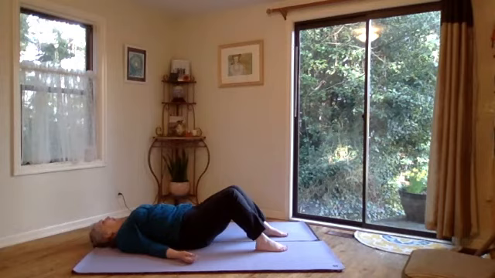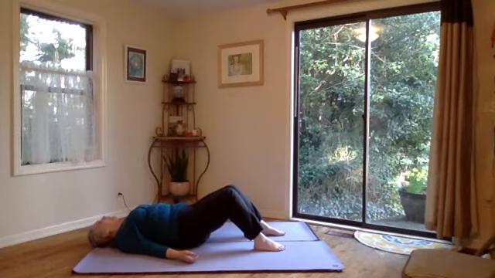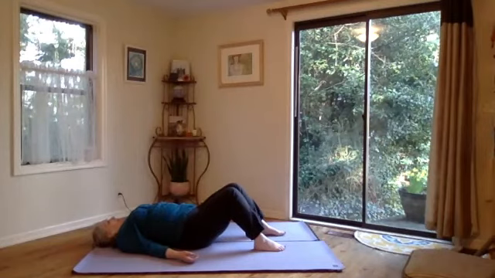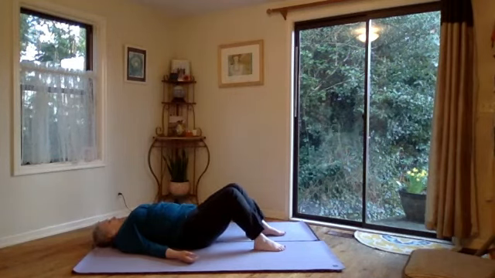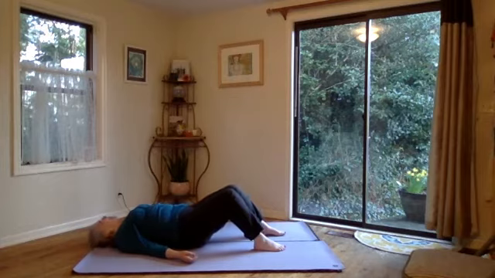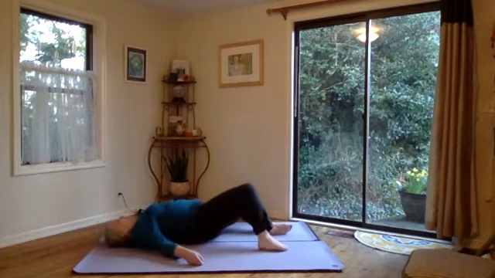When we arrive here, we'll do a few arch and flatten. And then we're going to pause.